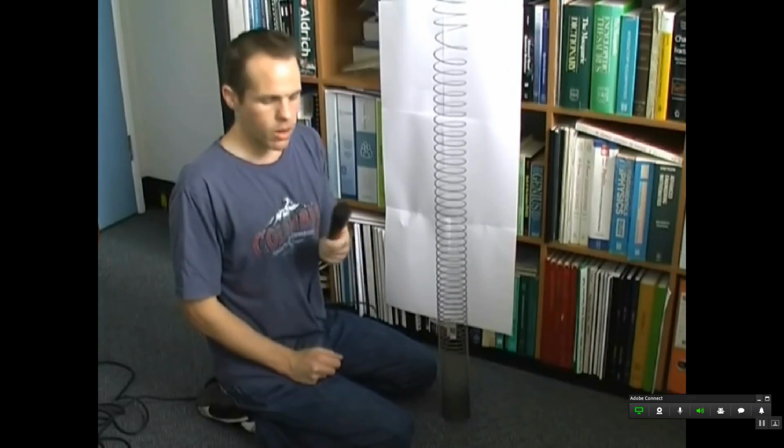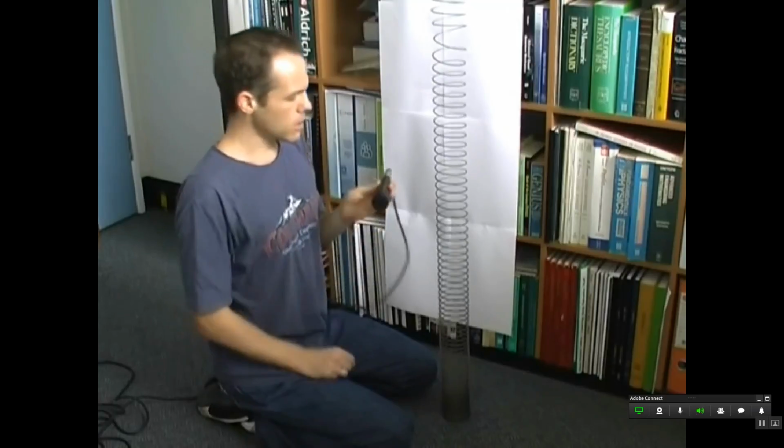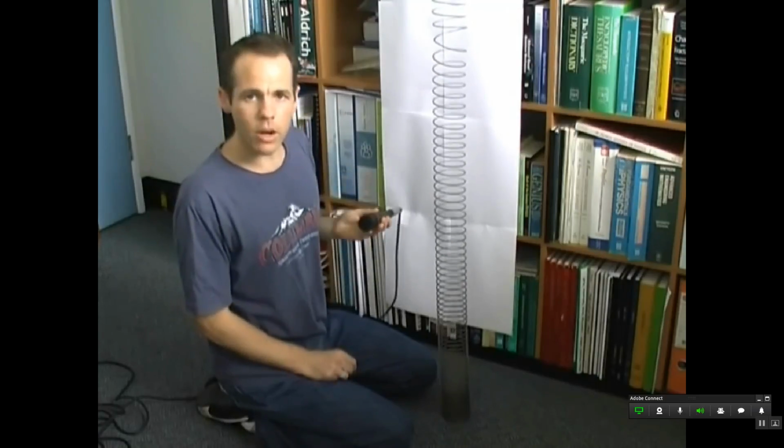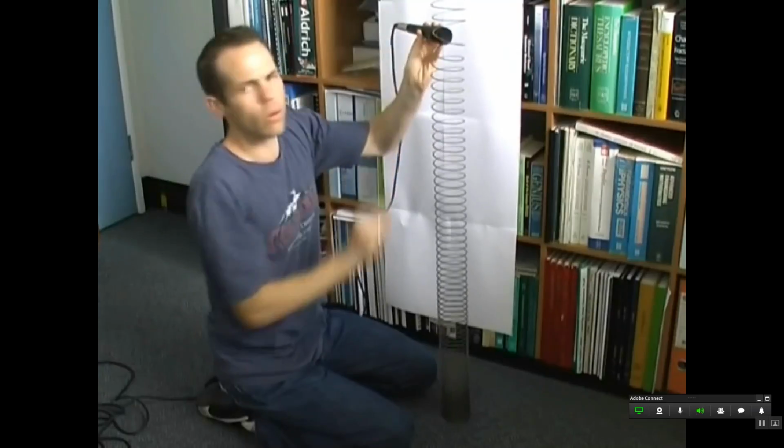One is you can use a microphone. I've got mine connected to a PA system sitting behind me, but it's equally good if you have a microphone connected to a camera. You need to couple the microphone into the slinky, and I find the best way to do that is just to stick it in between the coils, like so.